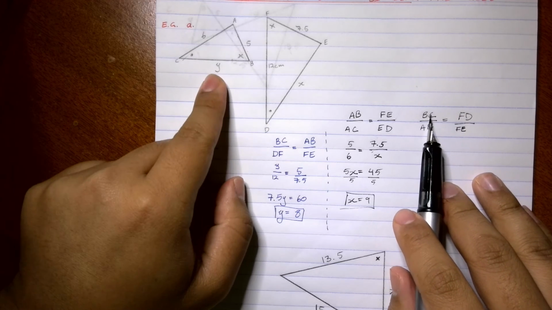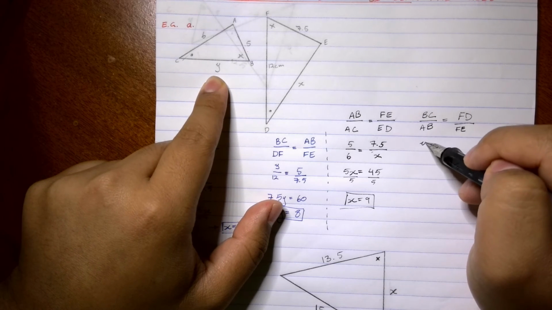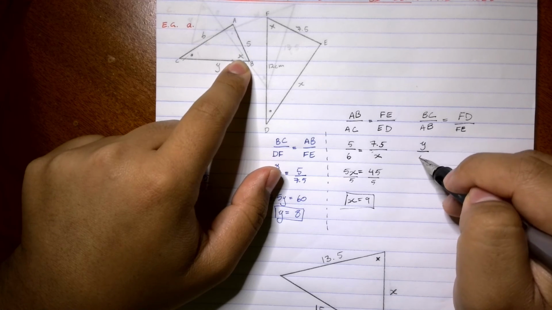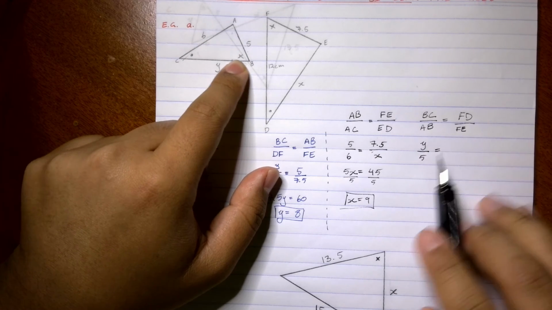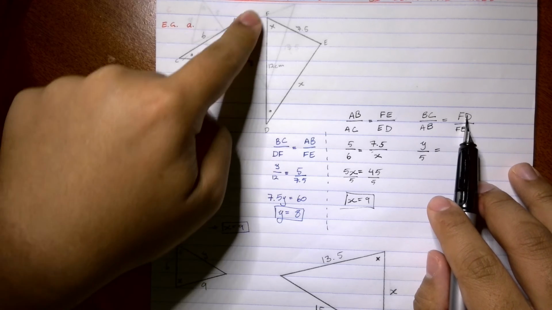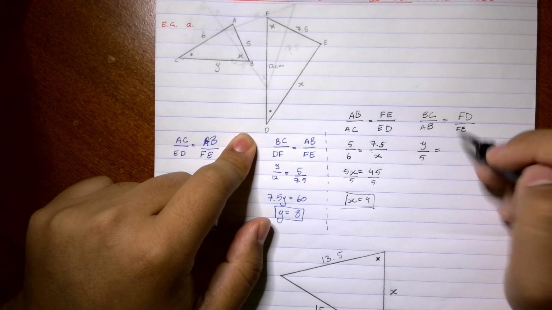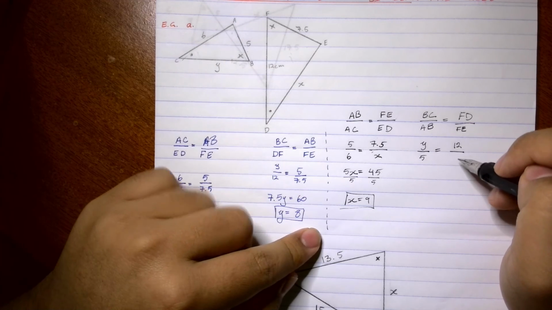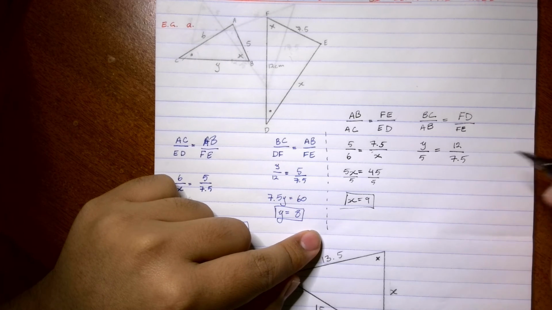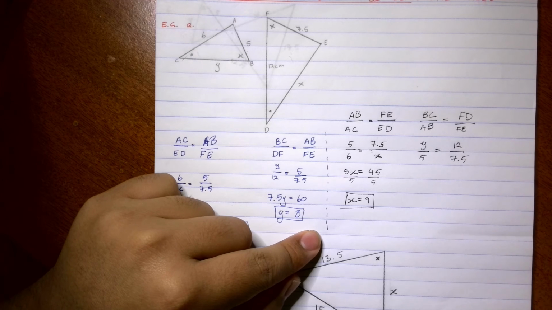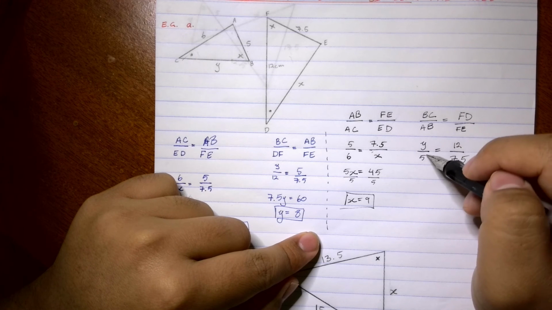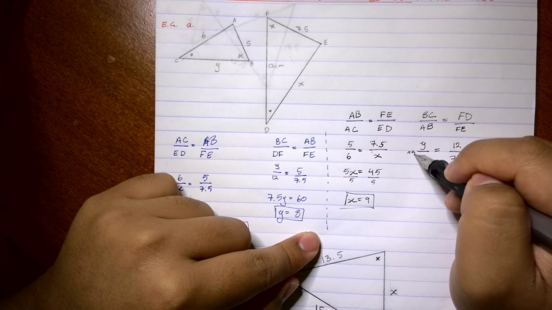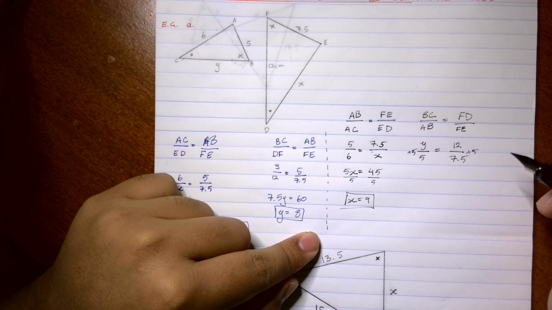Substituting our values, BC is y over AB is 5. FD is 12 and FE is 7.5. So now we're going to be solving this again. We want y by itself, so we're going to multiply by 5 on both sides.